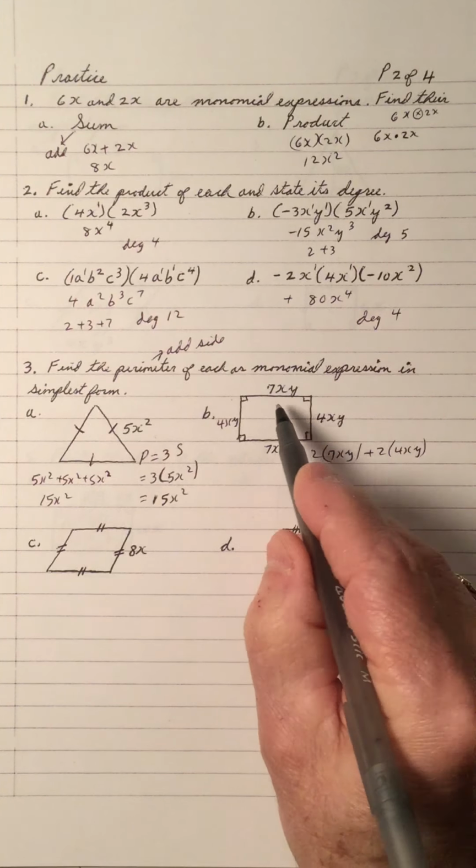C, again, all the sides are equal by the strokes. So I get 4 times 8x. That's the better, faster way to do it. 4 times 8 is 32. That's the quick way. Now we have a rectangular figure.